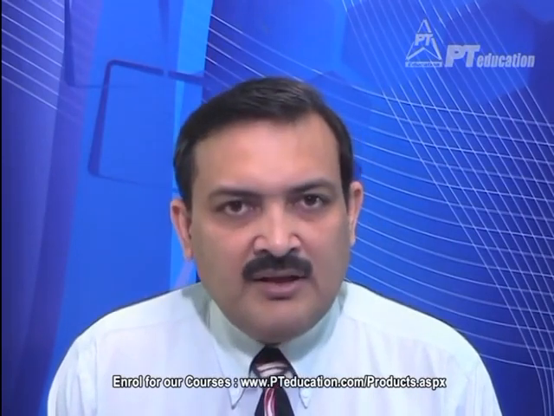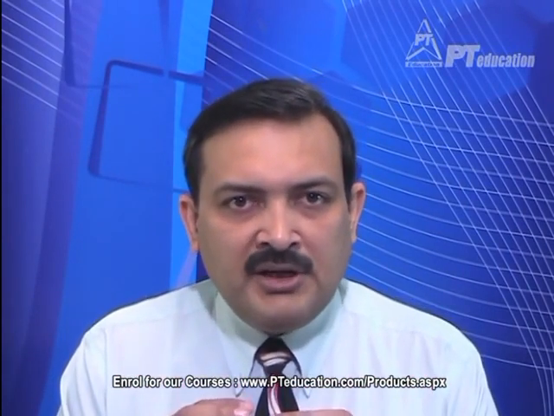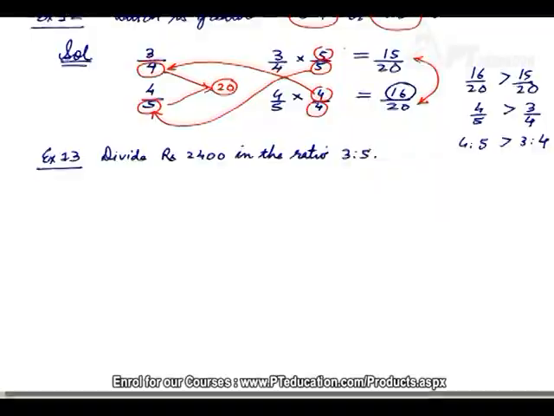I hope this example made it very clear. So remember, dear student, you can be given more than two ratios to compare. The trick remains the same. Make the denominator same. Let us take up example 13.